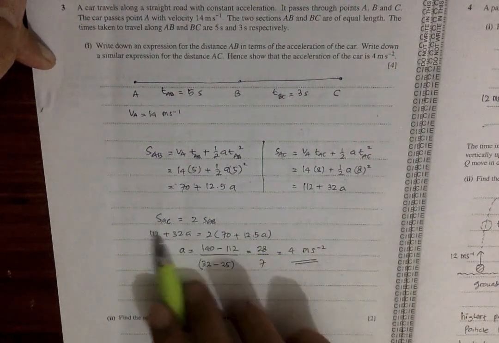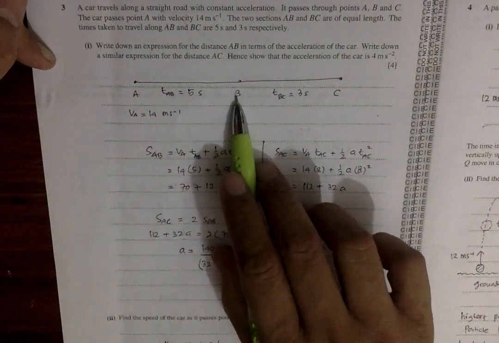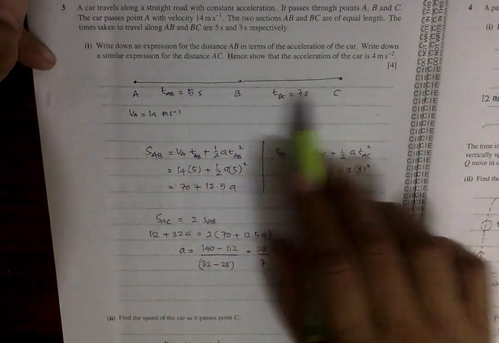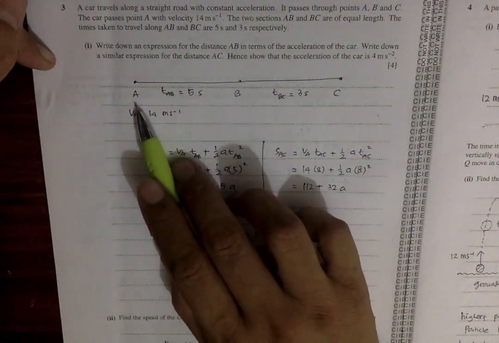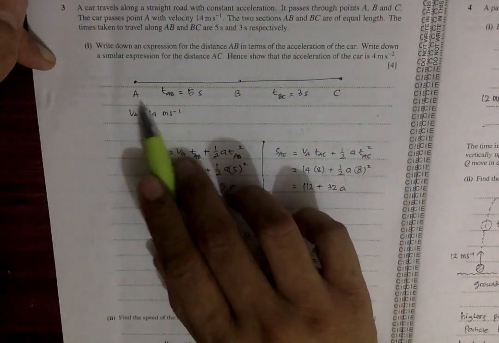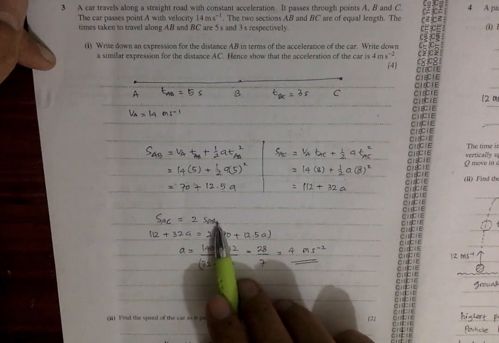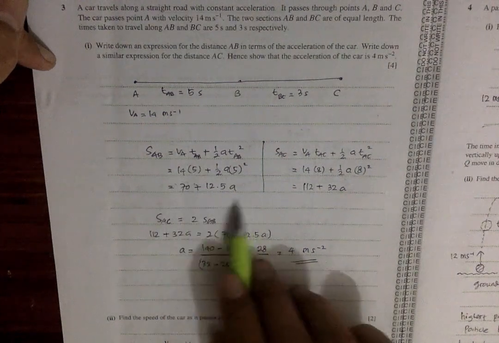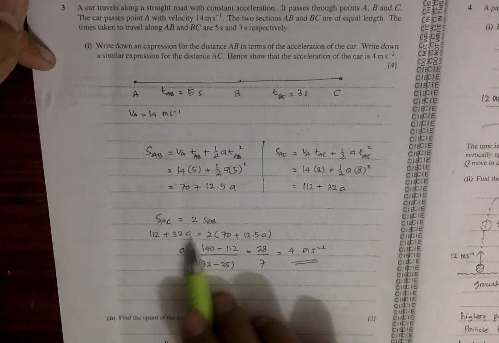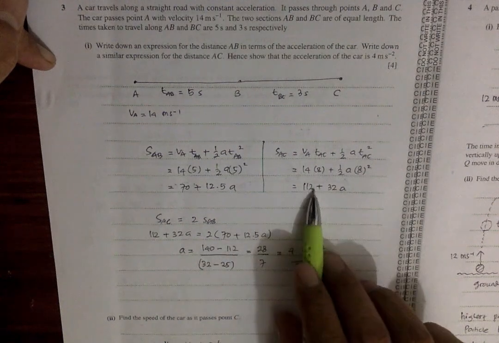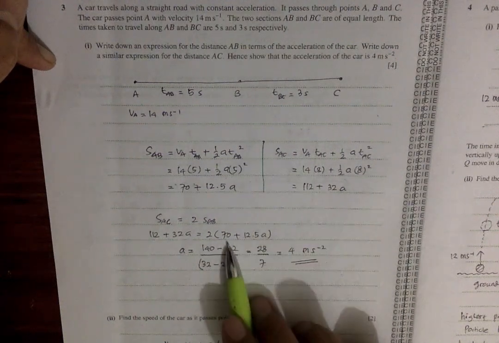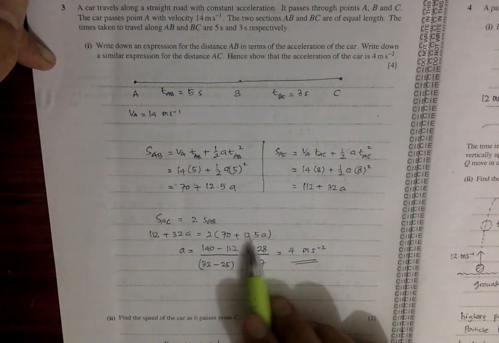So continue here, because AB and BC are of equal length, AC equals 2AB. So SAC equals 2 times SAB. So this is the expression: 112 plus 32a equals 2 times the expression of SAB, 70 plus 12.5a.